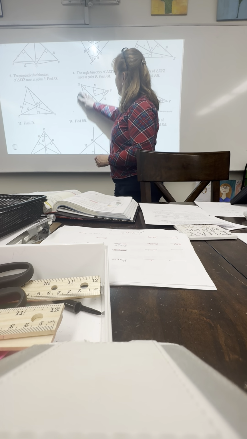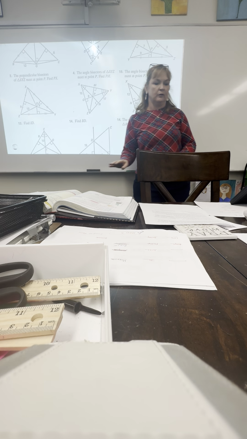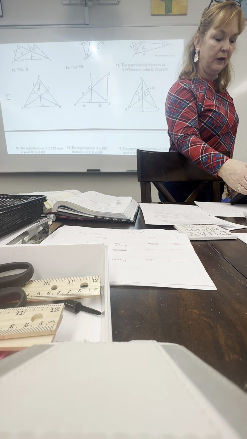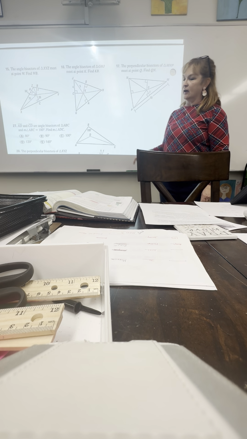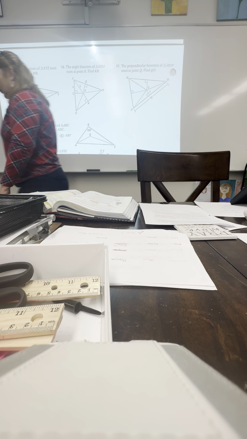Now, we're gonna flip the page over and look at one on the back, because there is one piece here we have not discussed. I'm looking at problem 17 on the back. If you'll take a moment and just look at it.